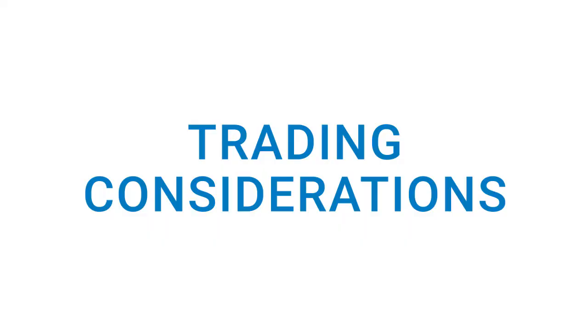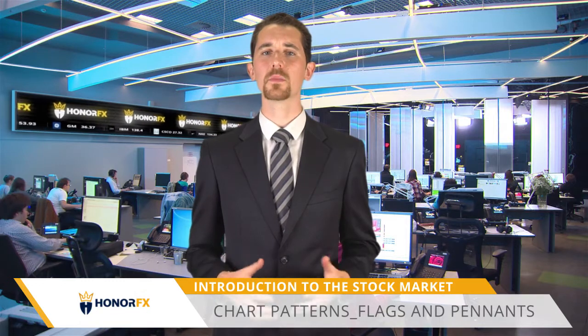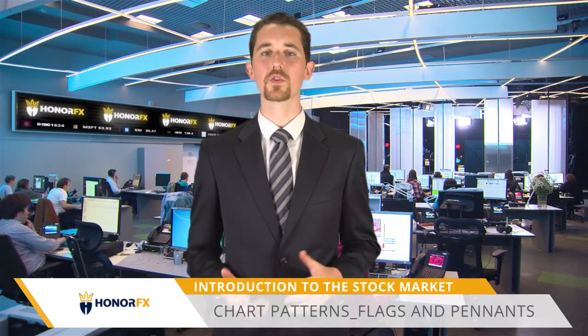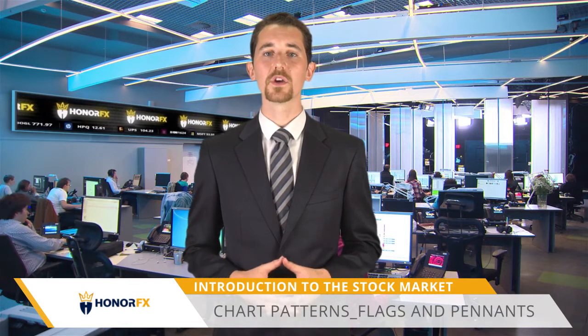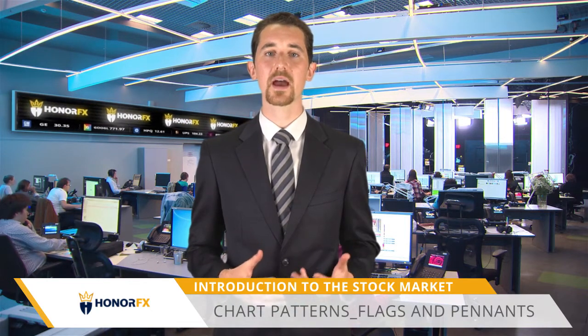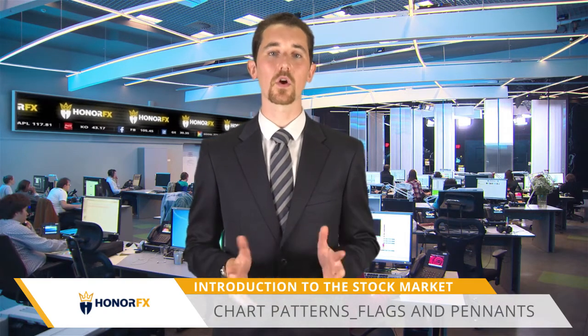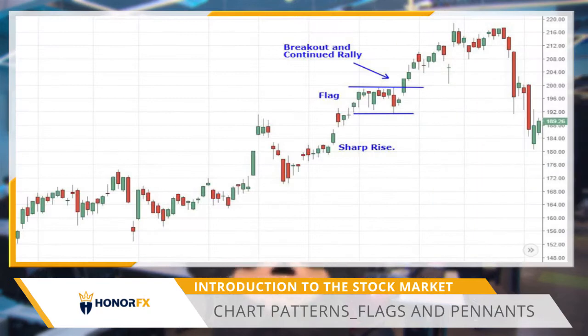Trading considerations. The pause period is often followed by another sharp rise. This is where the trading opportunity comes in. Once the flagpole and a flag or pennant have formed, traders watch for the price to break out above the upper flag or pennant trend line. When this occurs, enter a long trade. The above pattern is bullish because the pattern started with a sharp rally. There are also bearish patterns, where the price drops sharply, then forms a flag or pennant. With this pattern, watch for the price to break below the flag or pennant.